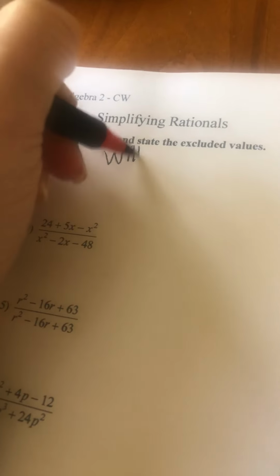With 63, we know that 7 times 9 equals 63, and with 49, we know that 7 times 7 equals 49. So we can cancel out the 7s, and we're now going to have 9 over 7.